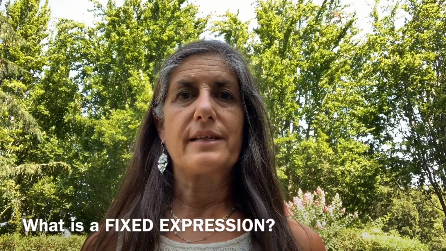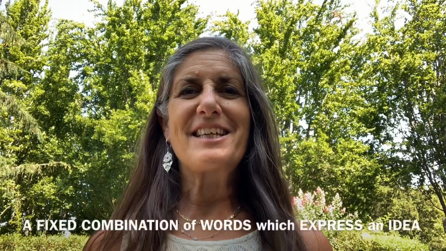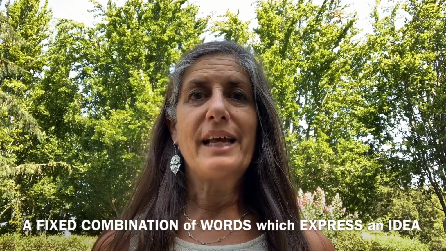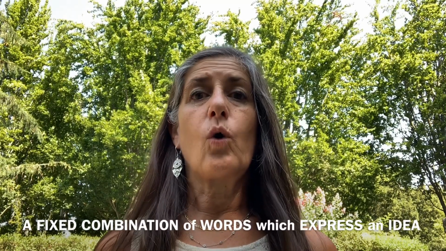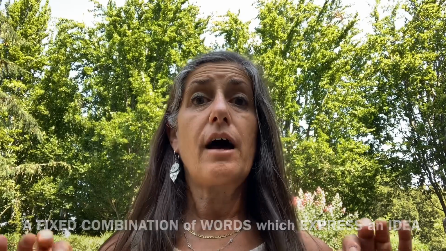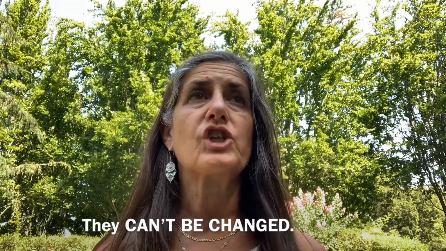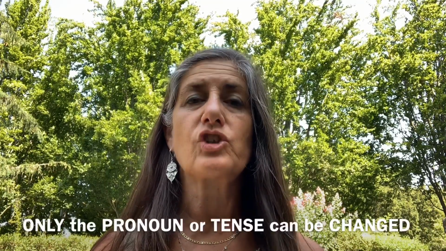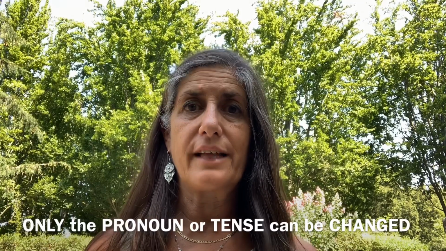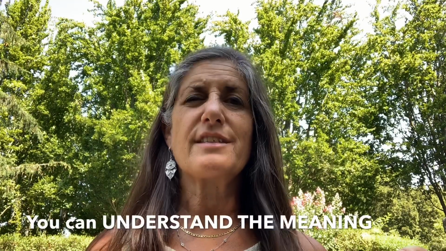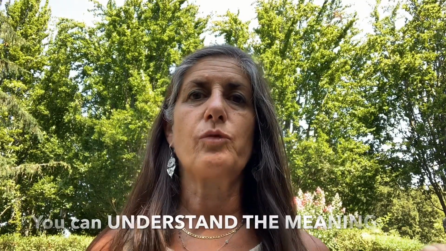What is a fixed expression? A fixed expression is a combination of words that are always used together and are fixed. They can't be changed. The only thing that can be changed is the pronoun or the tense. But you can usually understand the meaning of this combination of words, but they are always used together. Therefore, the expression is called a fixed expression.